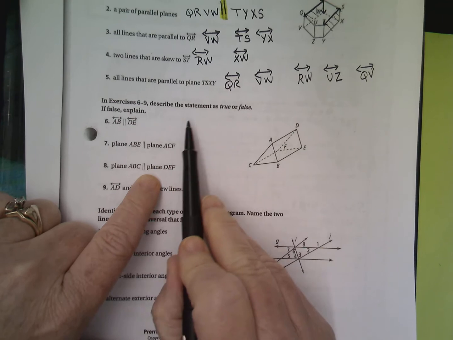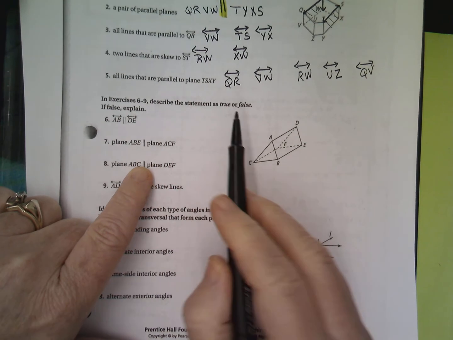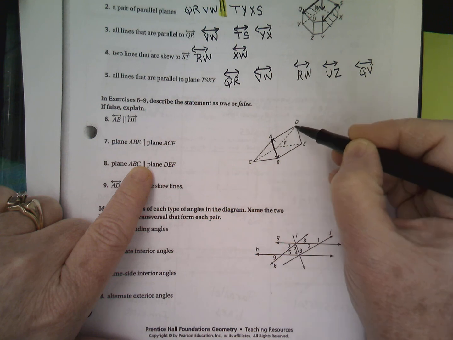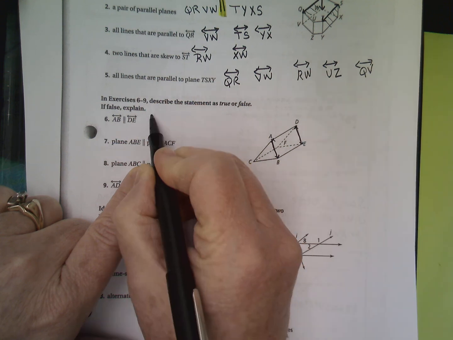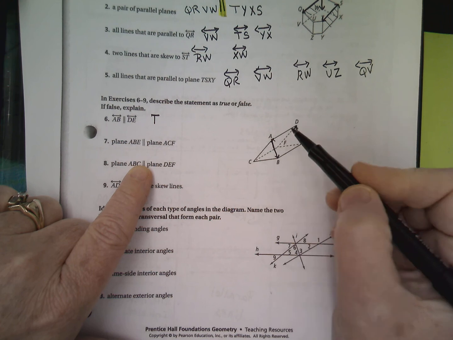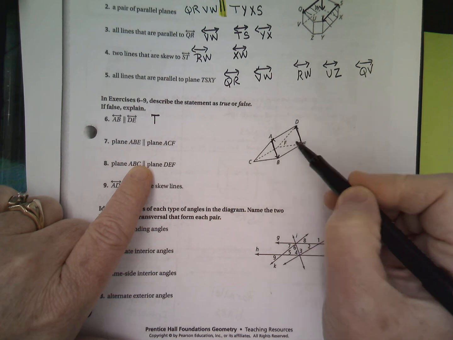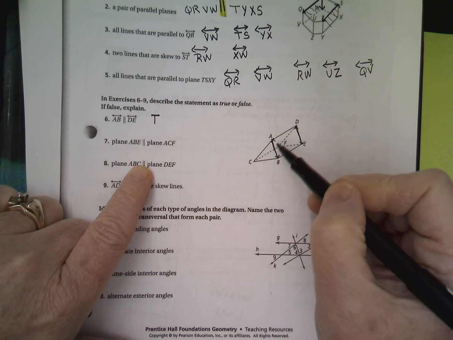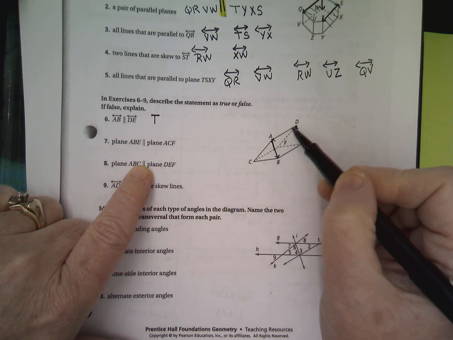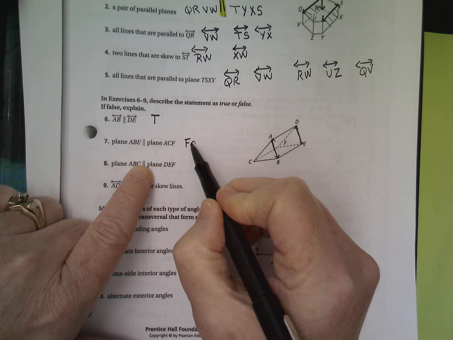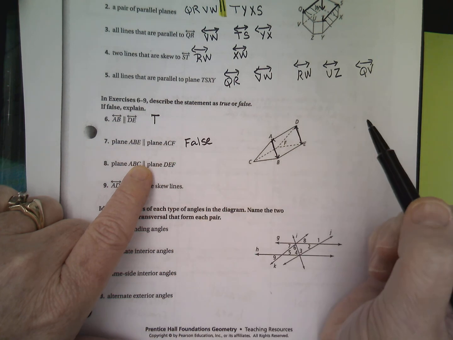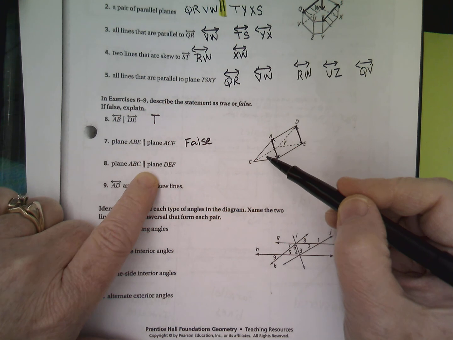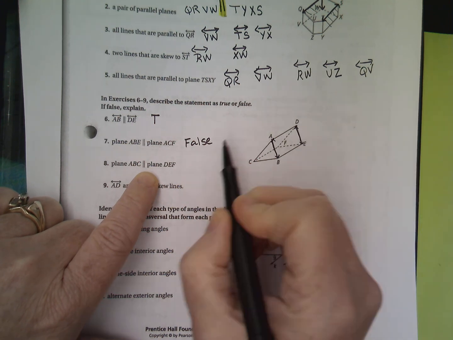Okay, next picture. Describe this statement as true or false. Line AB is parallel to line DE. That's true. Plane ABE, that's this end over here, and plane ACF, that's the one at the back. Are they parallel? No, they touch at AD, so that is false. They intersect. Plane ABC, that's this triangular plane on the end, and plane DEF, they are parallel. That's true.